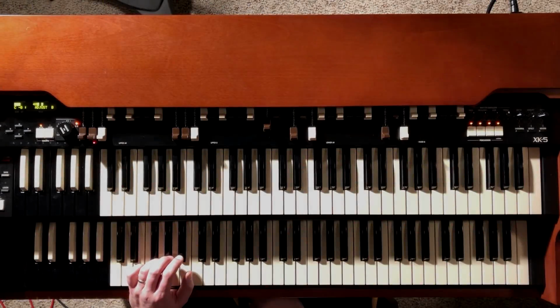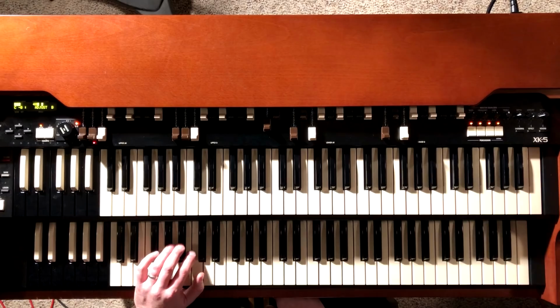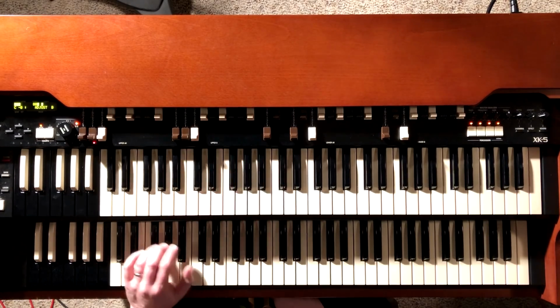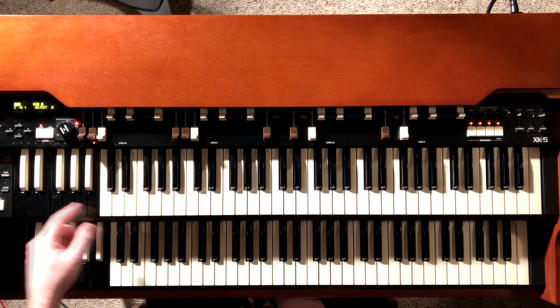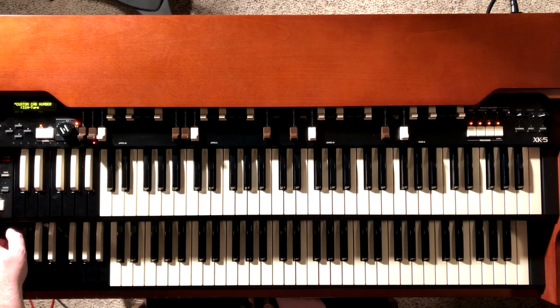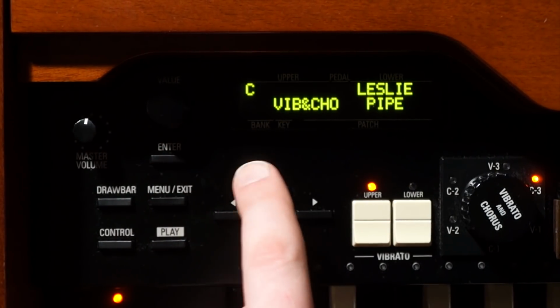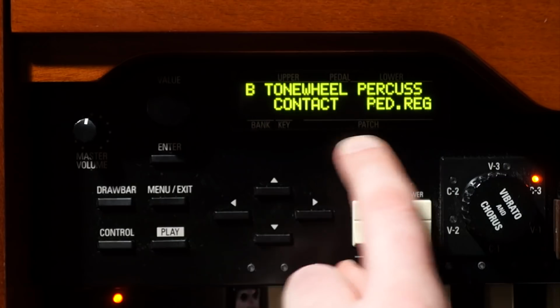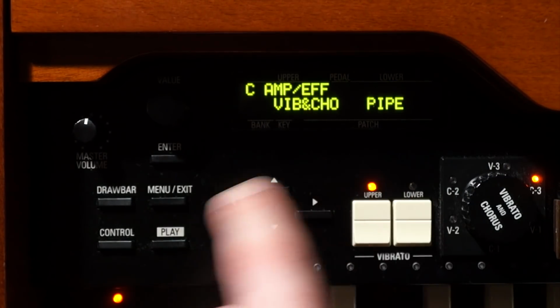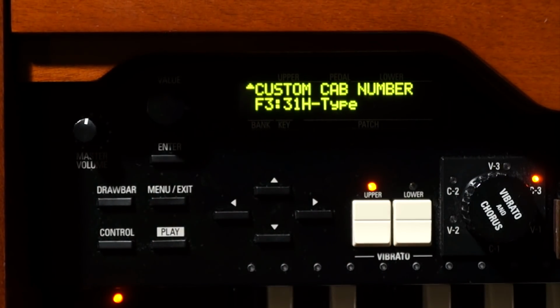Now let's talk about the digital Leslie. The digital Leslie in the XK5 is very, very good and has a ton of different parameters to tweak to your liking. I'm not going to go through all the parameters because there's a bunch, but we can briefly give an overview of what they do. To get to our Leslie, we can press and hold any of the Leslie buttons, or likewise we can go menu, up, and over to Leslie, press enter, and there we go.